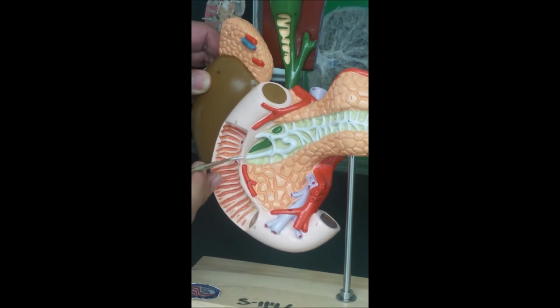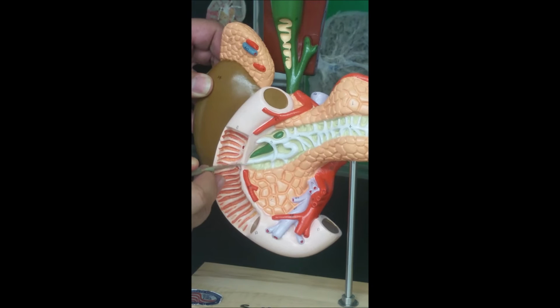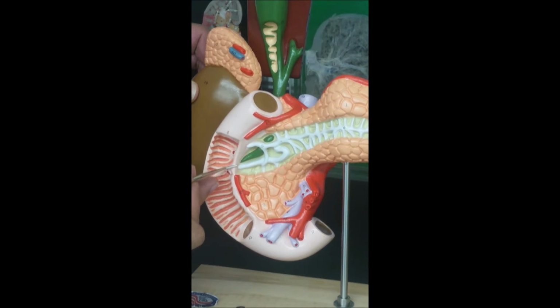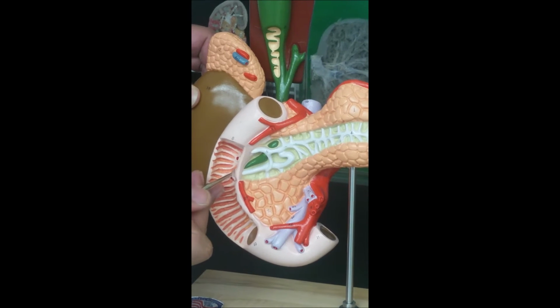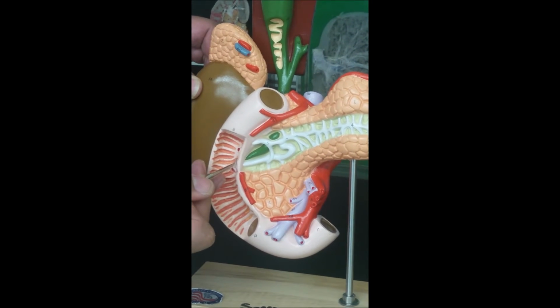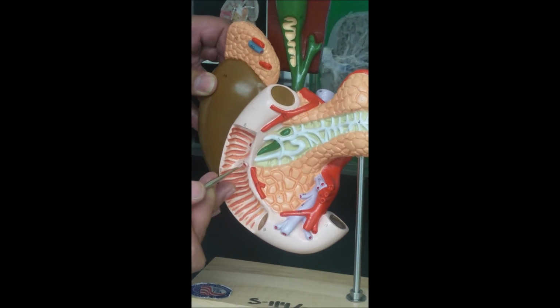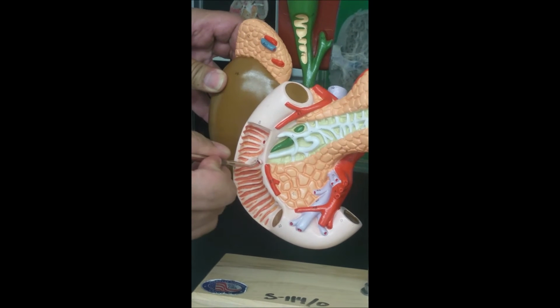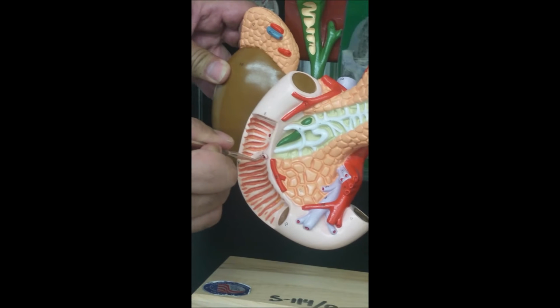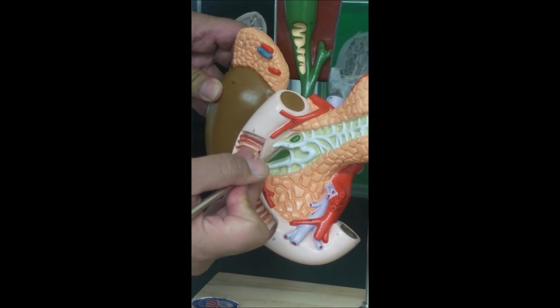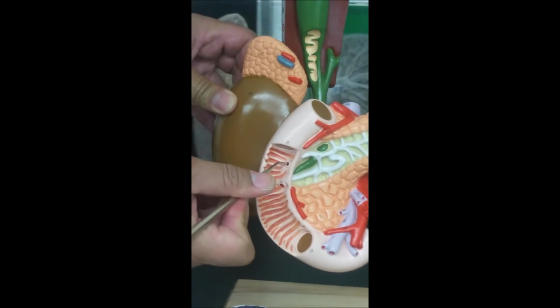If I open this, it's not open, but at this point here, this is where both of them will join. This and this will join together at this point here. You don't see it, it's inside. And this will be the hepatopancreatic ampulla. So the hepatopancreatic ampulla is down here, and it's going to open to this, which is the major duodenal papilla. This is coming from the accessory one, that this is called the minor duodenal papilla.